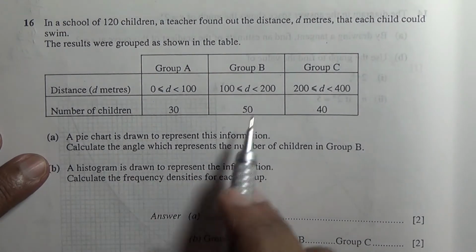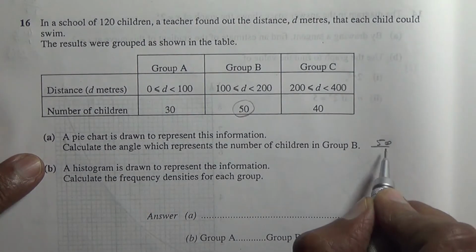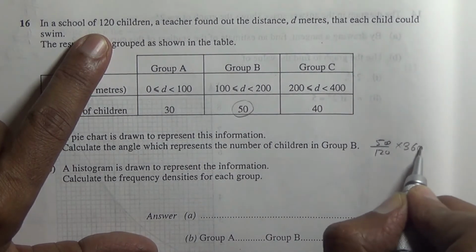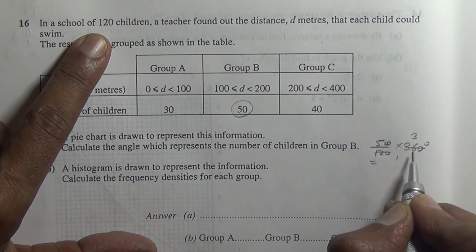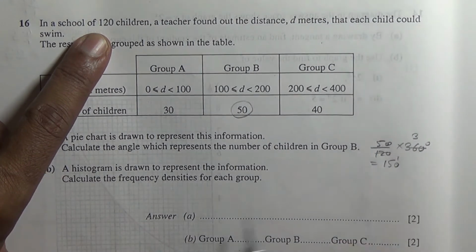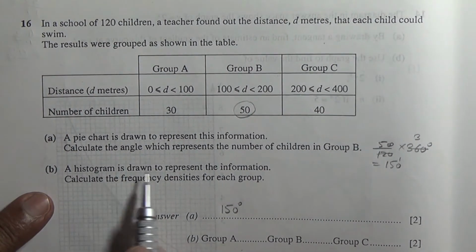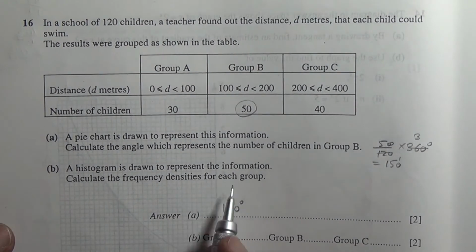Okay, the angle here is then 50 divided by the total number of children, 120, times 360 degrees for a pie chart. That's going to make it 3 times, this is going to be 150 degrees. Here's your answer. A histogram is drawn to represent the information. Calculate the frequency densities for each group.